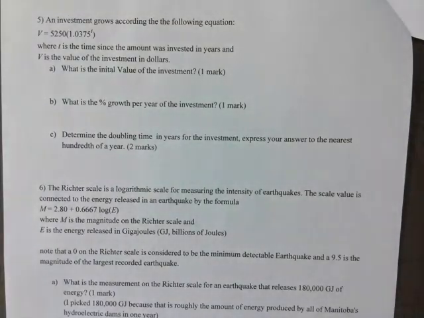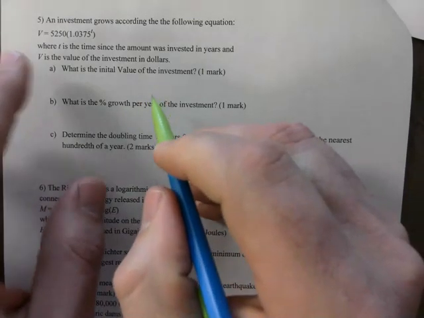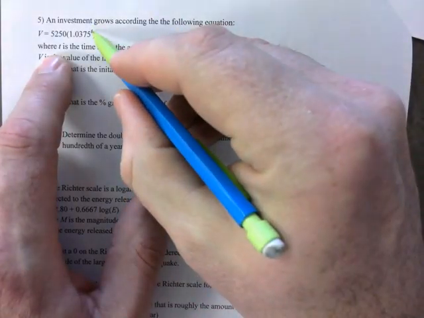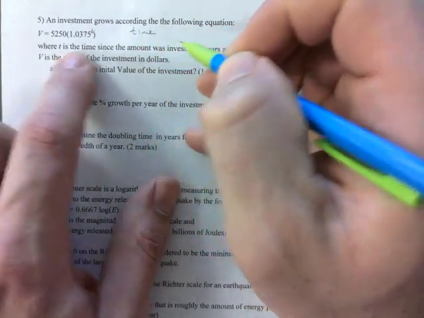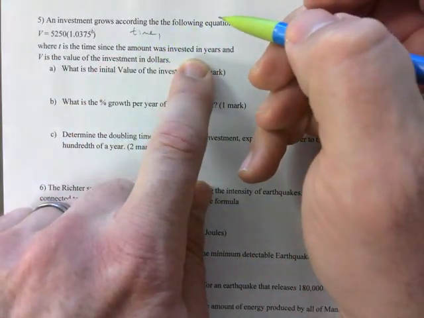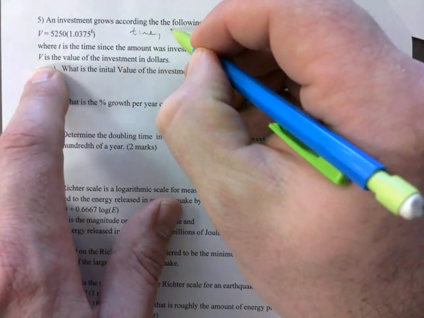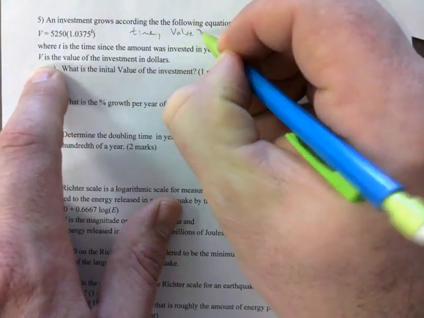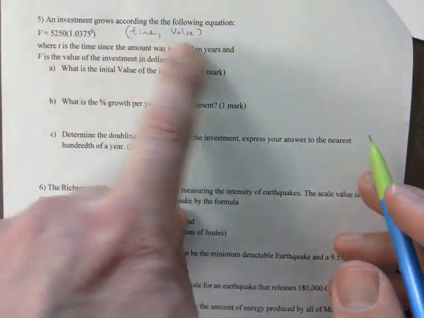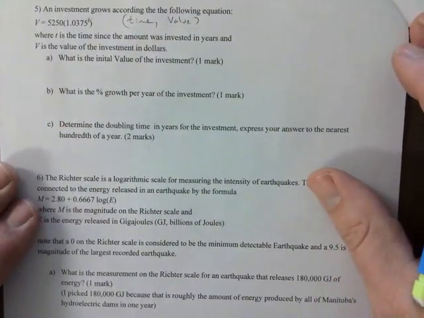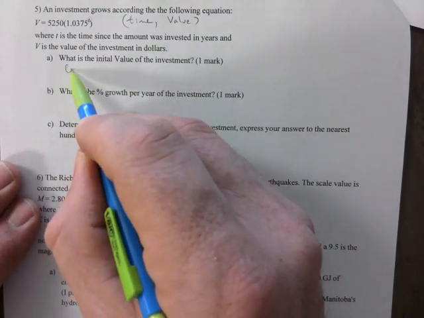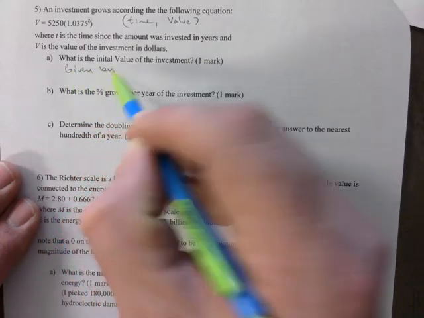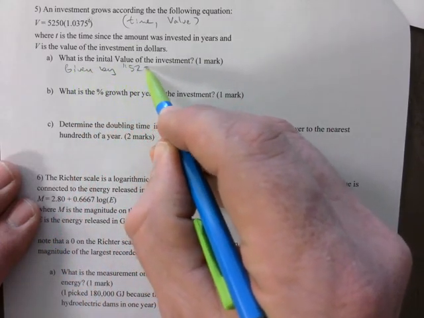Okay, so here you have an investment where T is the, I want to go back to this. This here is your X variable. So in this case, time, T stands for time, and V is for the dollars, value. So every point is X, Y as follows, right? What's the initial value of the investment? It is given by the 5250.